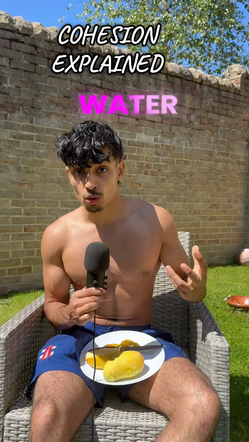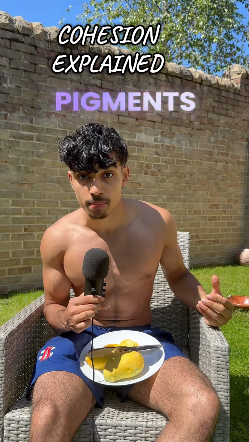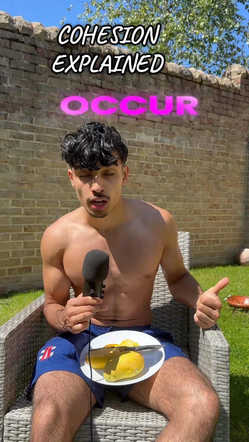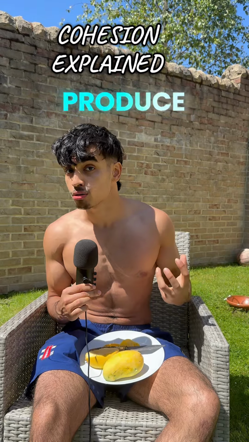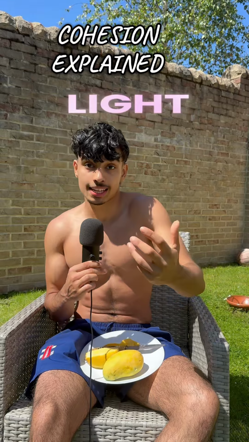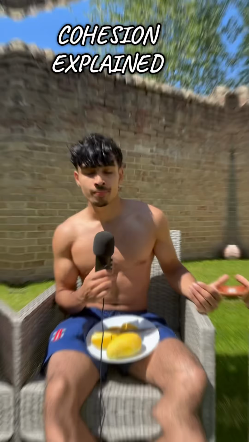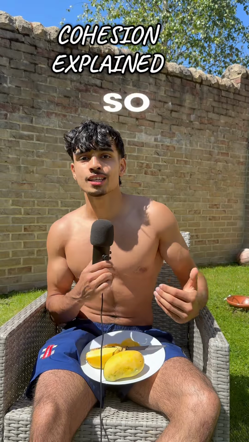So if water wasn't present, if all the photosynthetic pigments didn't receive water, photolysis wouldn't occur, hence ATP wouldn't be able to be produced and the plants would not be able to produce proteins, hence they would die out because the light independent reaction wouldn't be able to occur. So you wouldn't be able to produce glucose. Okay, so it's all interlinked.